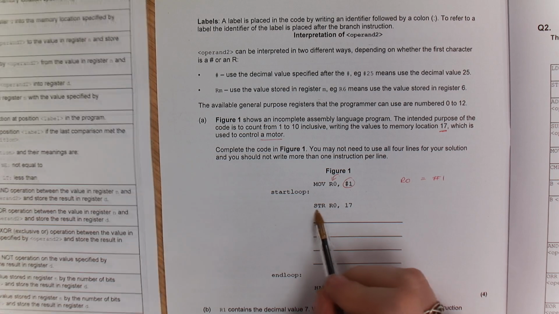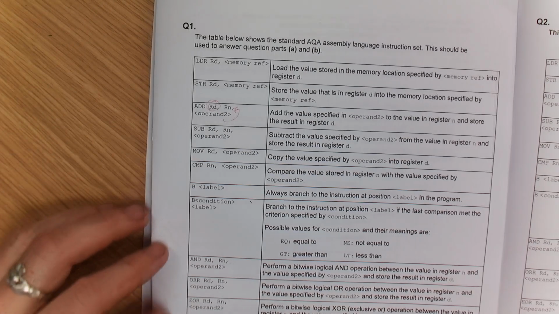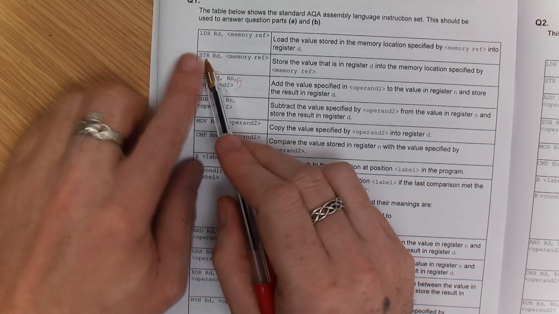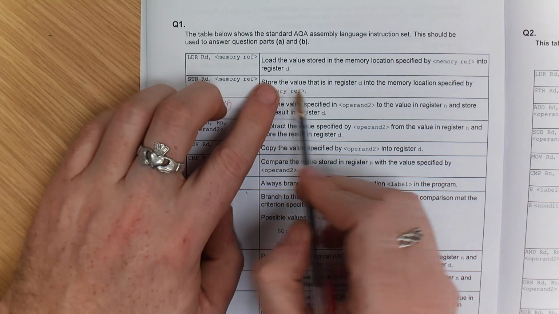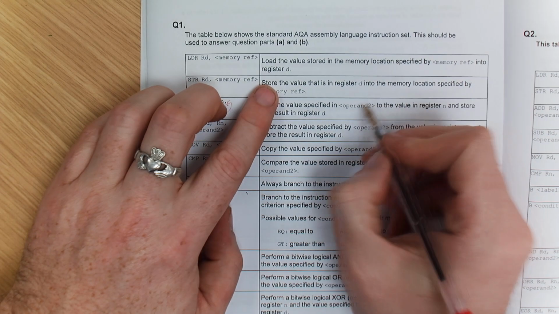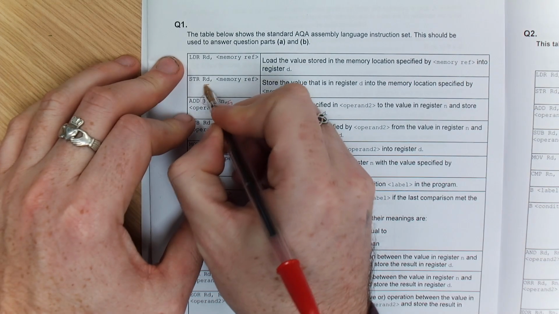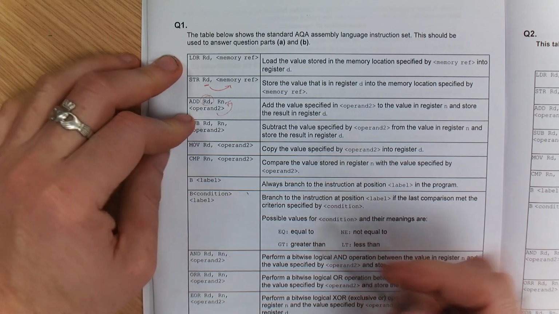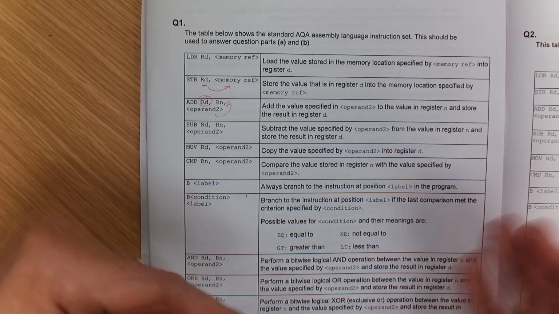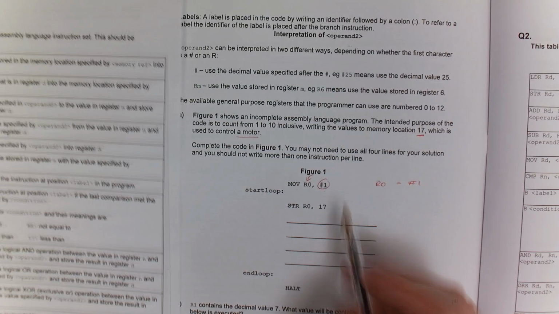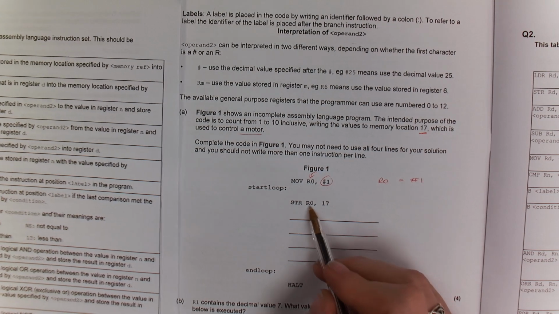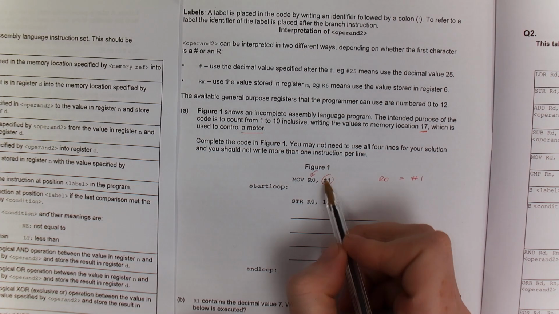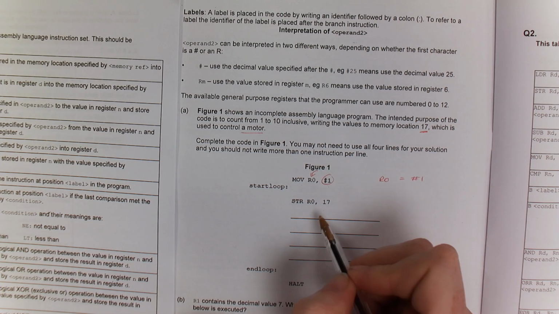Then, if you look here, it says store. So let's look at STR. Store the value that is in register D. The register goes into the memory location. Can you see how we've gone from one side of the code to the other? The first time around, the number 1 is put into register 0.